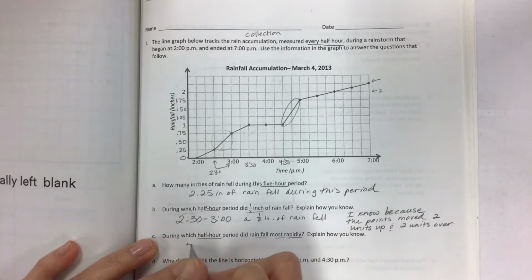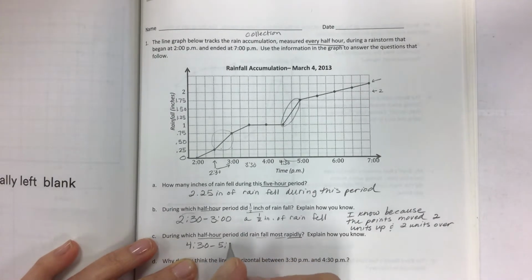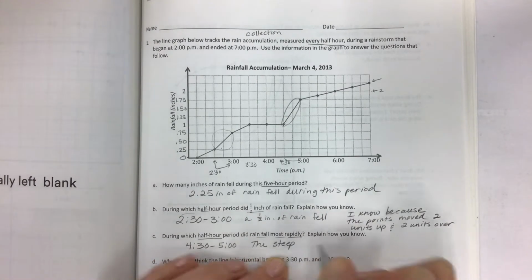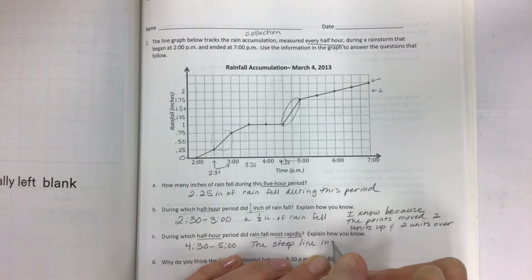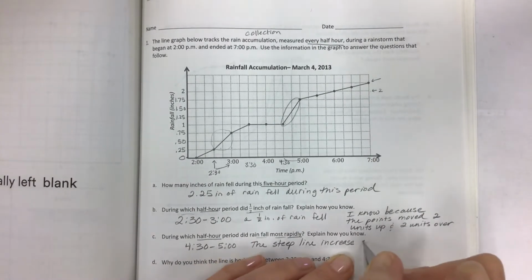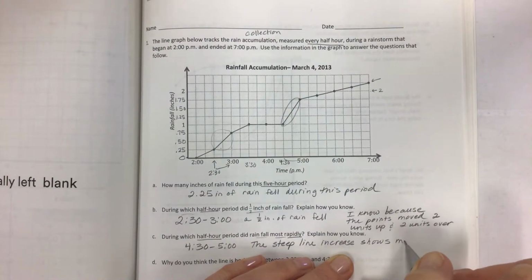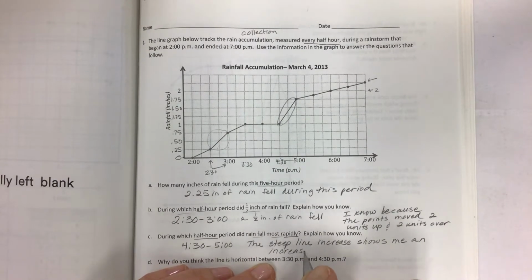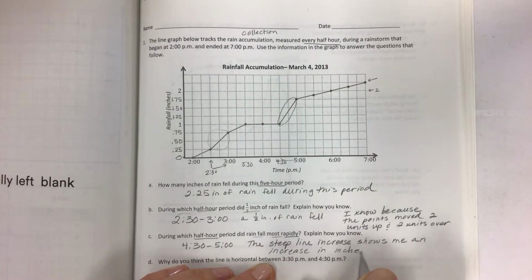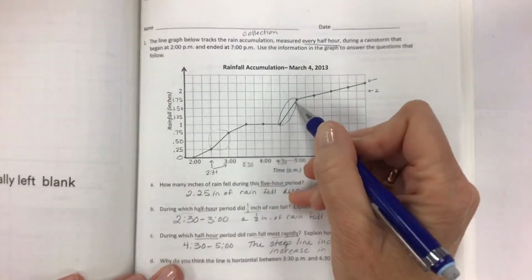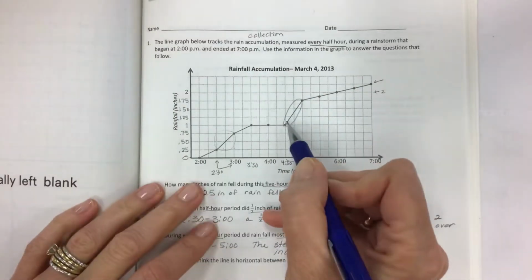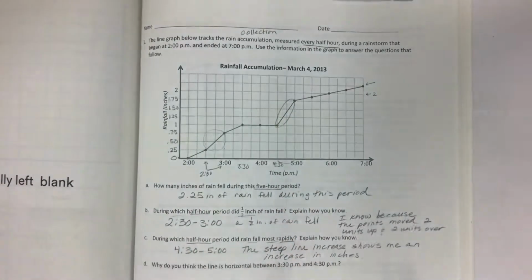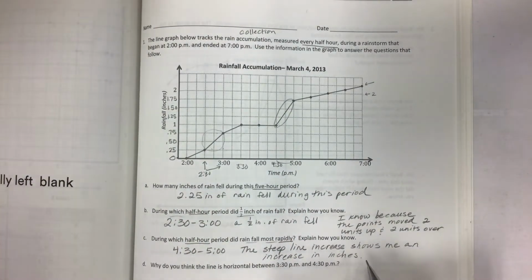I would say between 4:30 and 5 o'clock, the steep line increase shows me an increase in inches. Okay, so it's this steep increase. That means lots of water is falling. In fact, if you count it by quarter inch, it's going to be a quarter inch, a ½ inch, 3/4 of an inch fell in 30 minutes. That's a lot. We're not used to that in California.